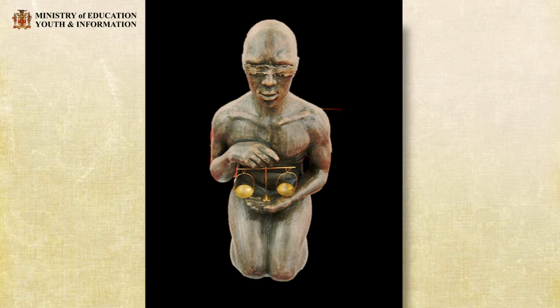Now, the reason why the figure is kneeling is that we all should submit to that way of thinking or that concept and treat all men as equals. I like that. So that's basically what we're trying to submit, share in that. I love that artwork.